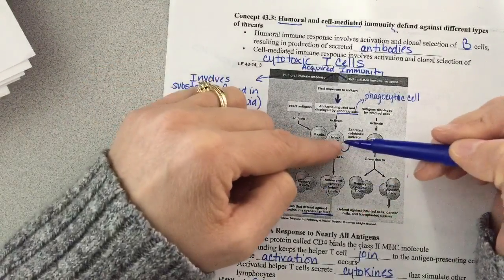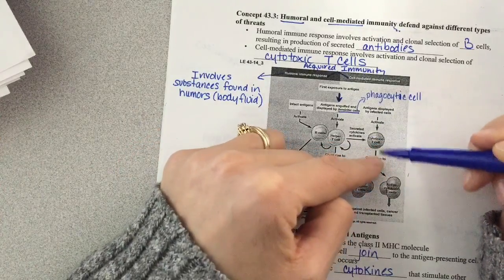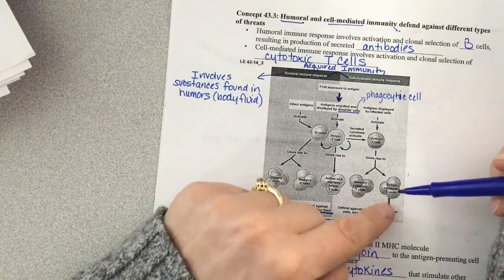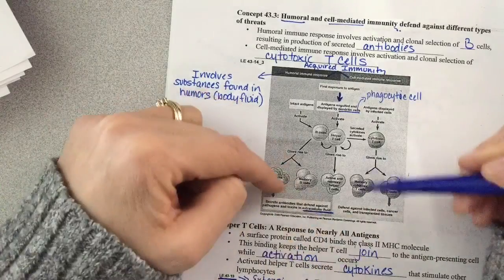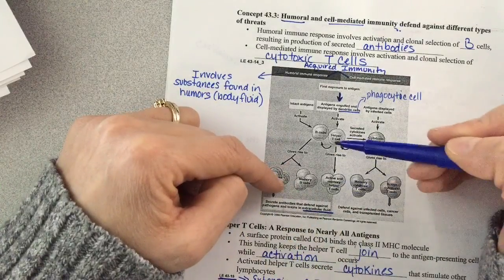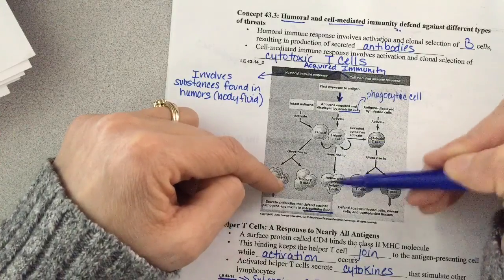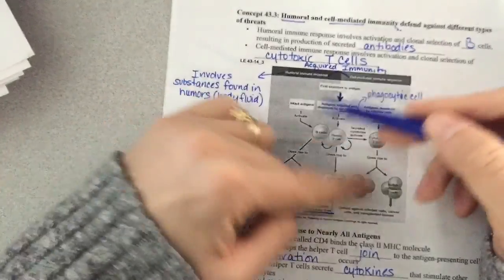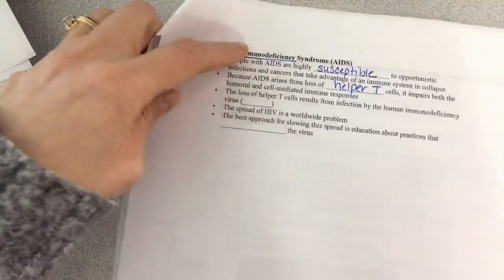And then the helper T cells also activate the cytotoxic T cells, which then divide and differentiate to make the active cytotoxic T cells that are going to kill infected cells as well as build memory cells. So none of that's happening, and you won't have the helper T cells dividing and differentiating to make memory cells of those either. And so basically this acquired immunity part of your immune system isn't working. So that is a really big deal.